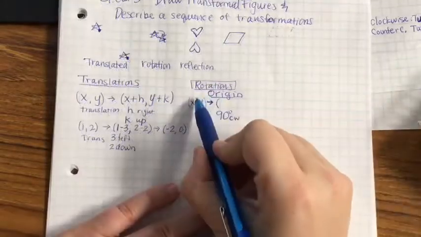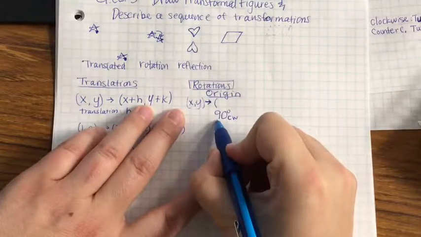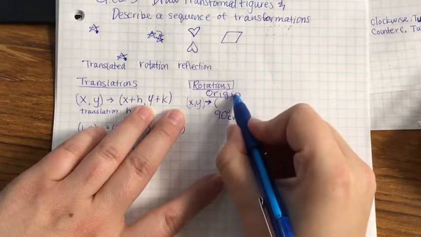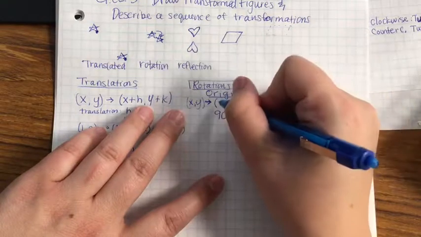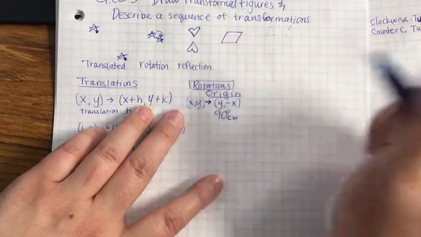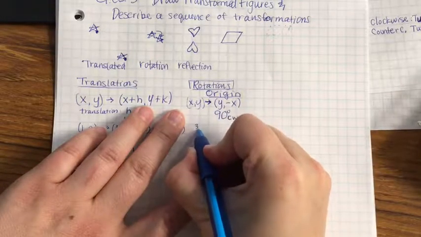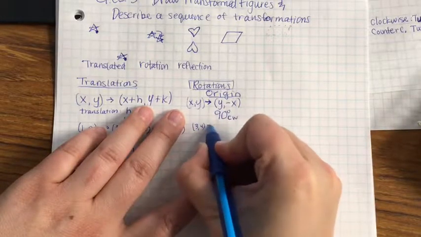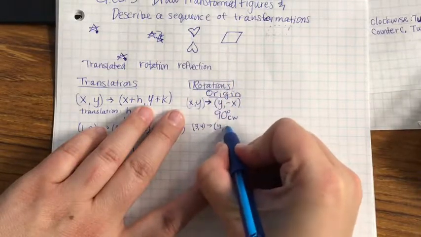So if you had whatever the points were on your figure and you were supposed to rotate it 90 degrees clockwise about the origin, only if it's with the origin and only if it's 90 degrees clockwise, then you're going to switch the X and the Y and make the X opposite of whatever it was. So for example, if I had the point 3, 4, and I rotated it 90 degrees about the origin, it would be 4, negative 3.